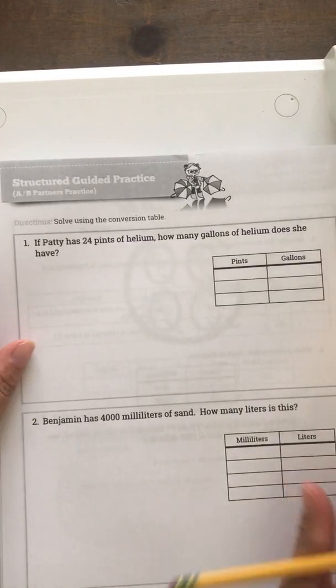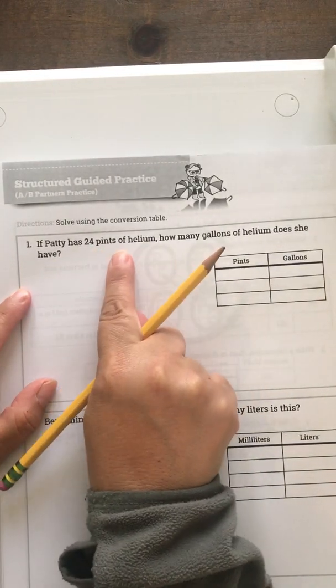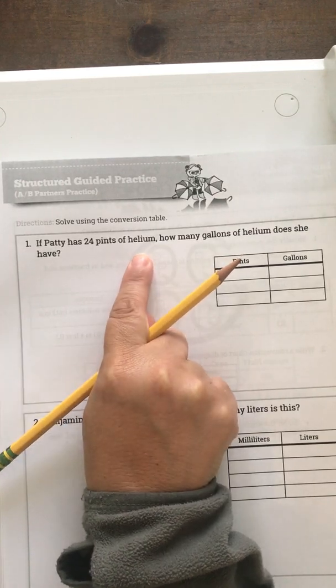Okay, so let's look at the structured guided practice. If Patty has 24 pints of helium, how many gallons of helium does she have?